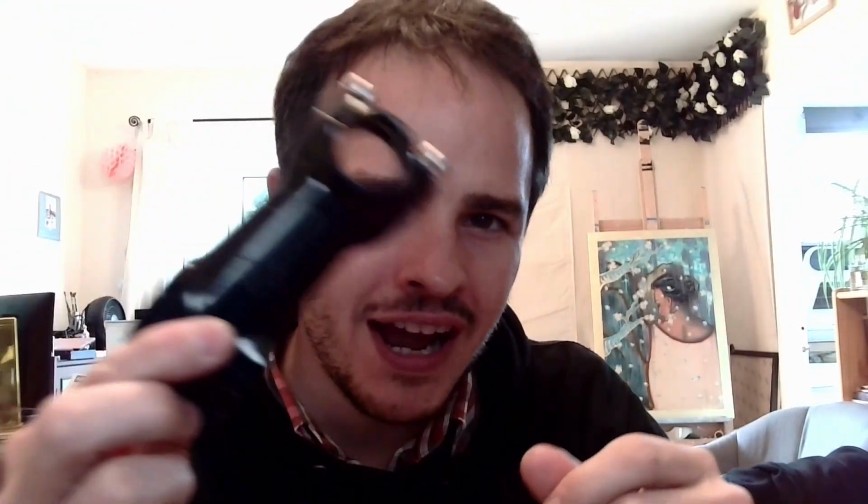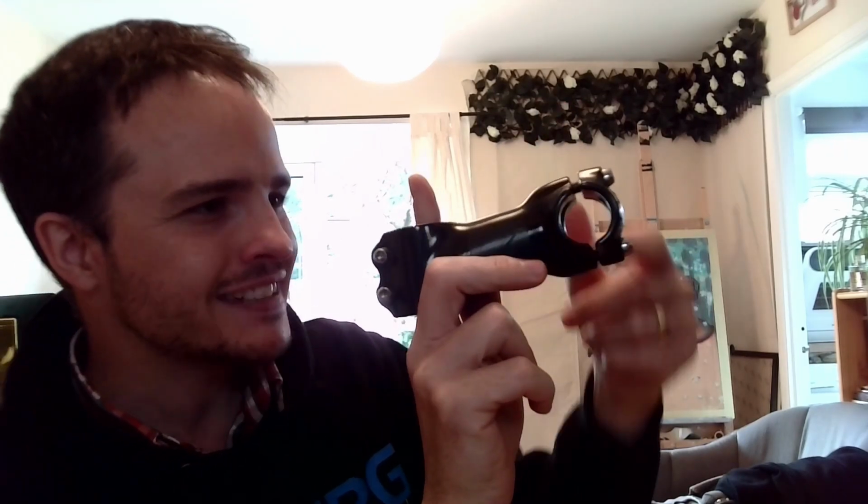So today we have this thing. What is this thing, you ask? It looks like a pretty complicated shape. It's actually the stem for a bicycle. So basically you've got the forks, and you put this on the forks, and you put your handlebars through here, and you use it to steer the bicycle.